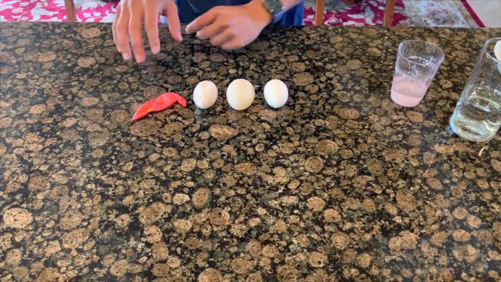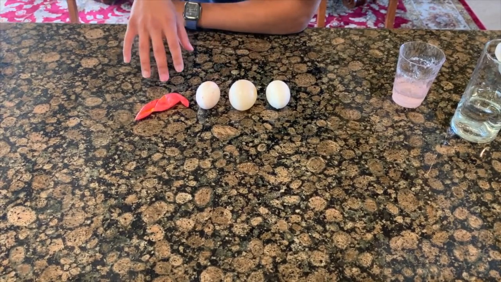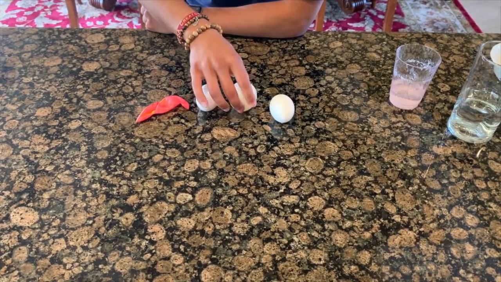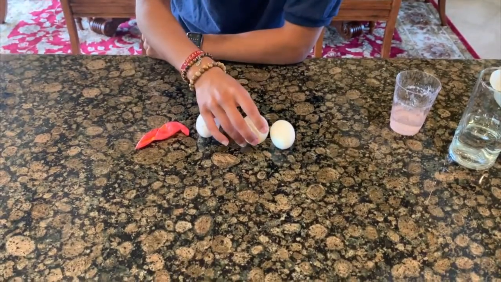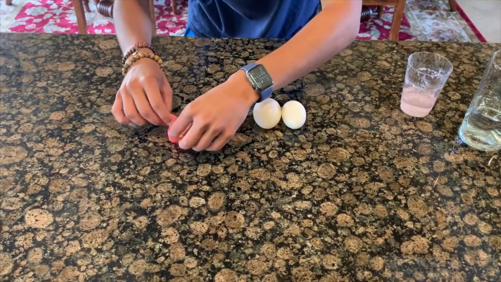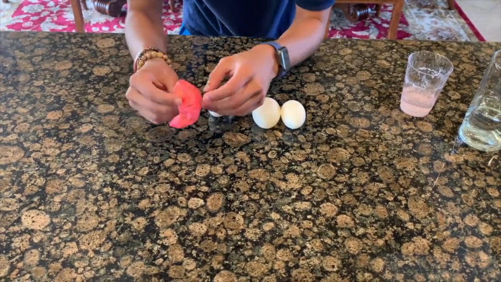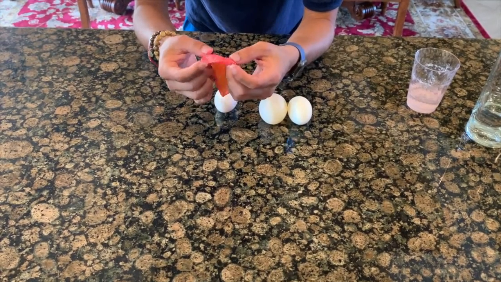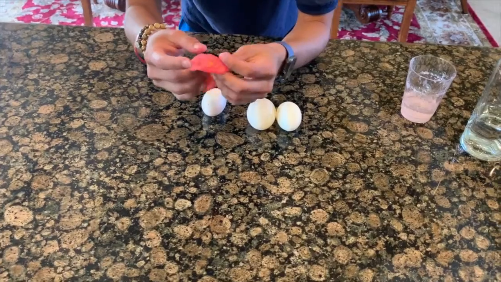Excellent. Now I want you to take a look at the 3 stages of the egg. Here we have the one that we started with. The second one is the one that we put in vinegar. And then these two, I want you to pay attention to these two, okay? So first, we have the egg that I had in the red solution. As you can see here, the shell is actually different now. It looks like a skin.